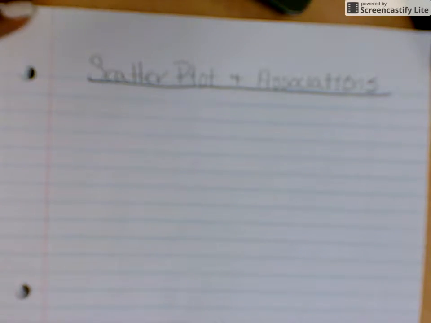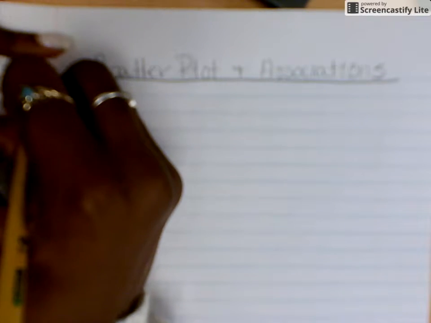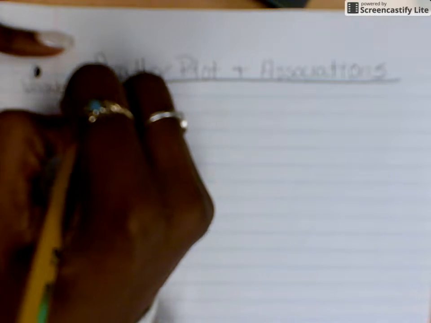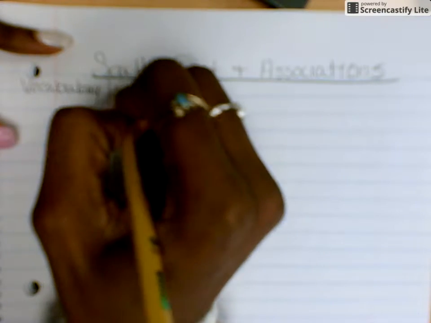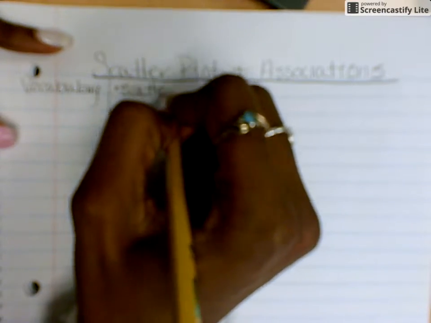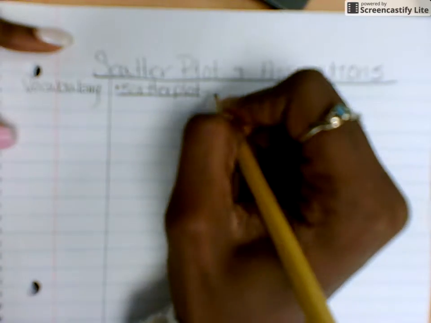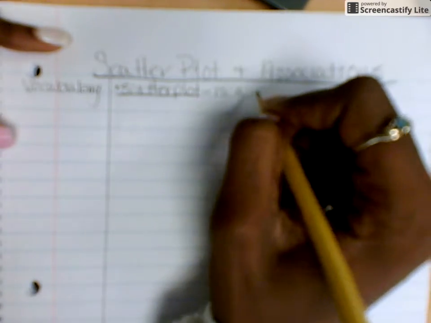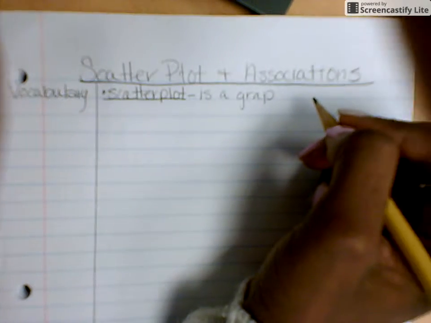Okay, so we're going to go ahead and start with vocabulary. Our first vocabulary word is scatterplot. A scatterplot is a graph. Still a little blurry. Let me adjust. There we go.